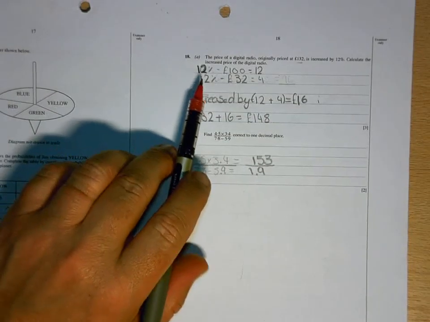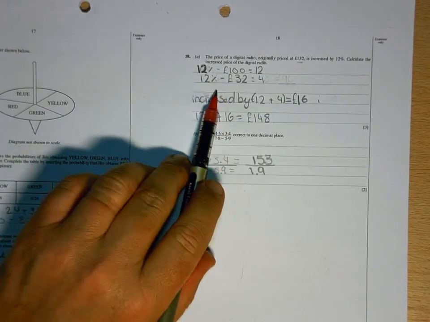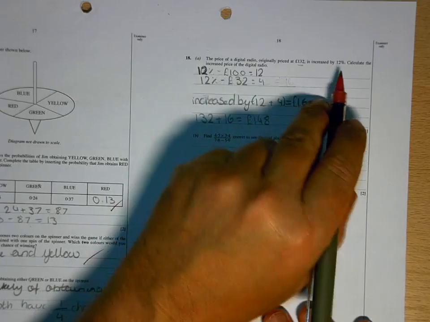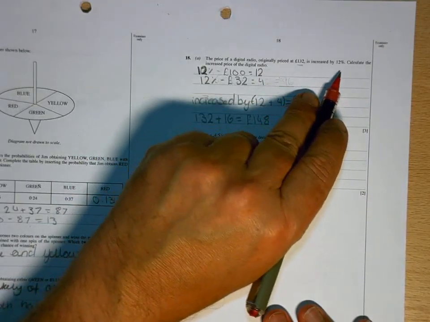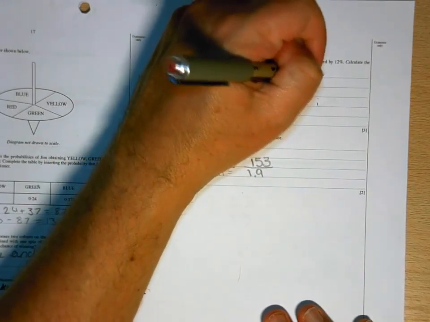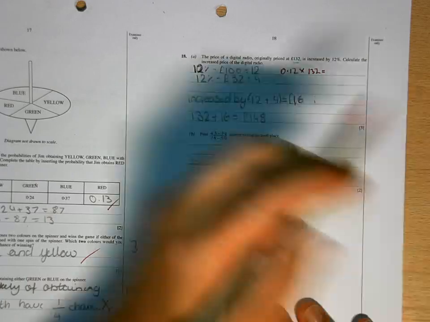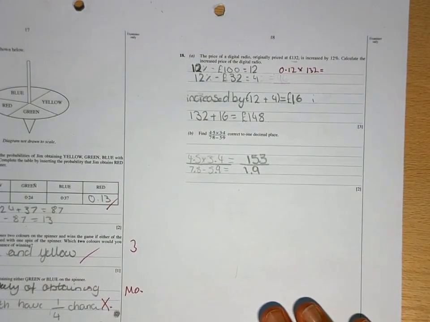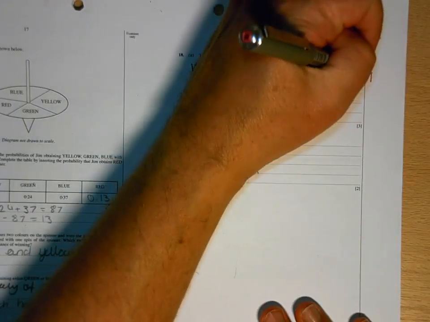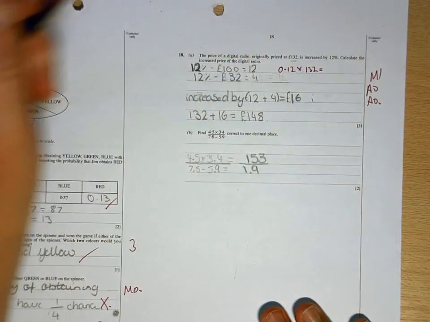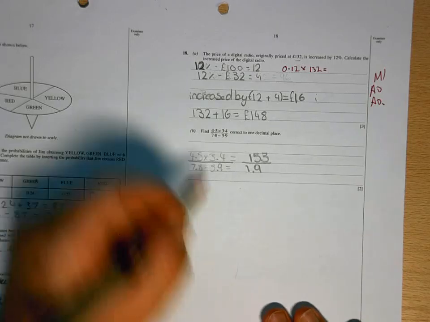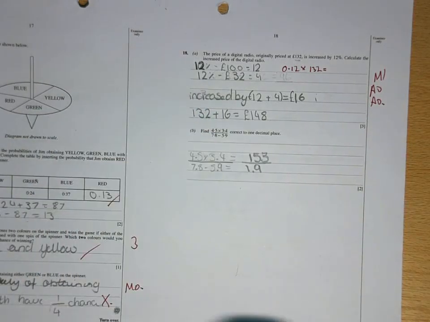Now, why have you suddenly tried to do this without using a calculator? All you need to do here is find out, just like you were finding out a percentage earlier, 12% of this by doing 0.12 times 132 on your calculator, and then adding that on to the 132. I mean, you're not far off, but you're doing it by estimating. And similarly with this, you do that all in one go on your calculator. None of this over here. Okay, you do it all in one go.